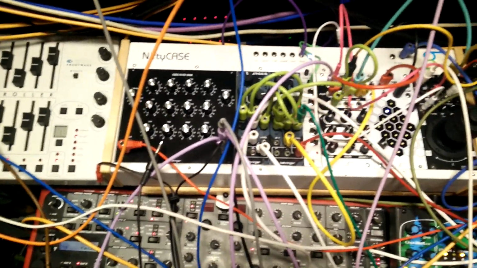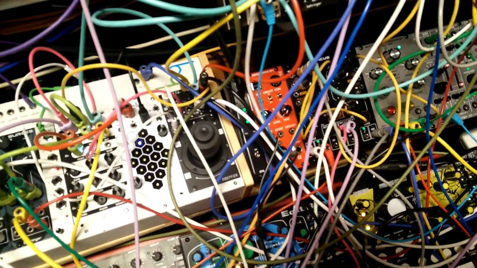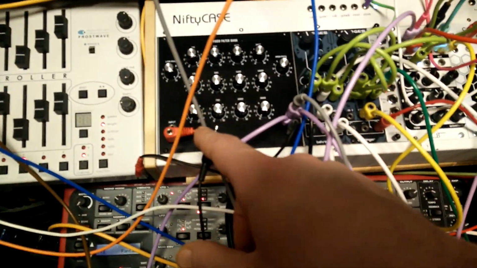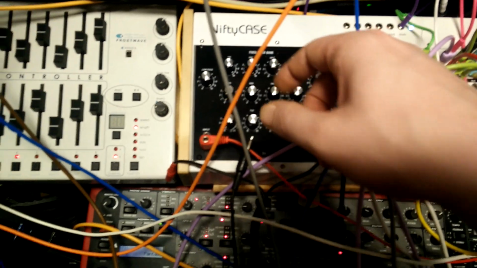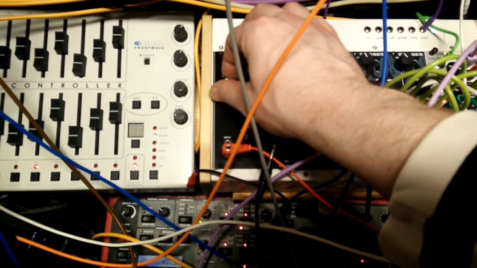So I have a kick coming from the MPC and a trigger from the MPC with probability going to a Maths channel, and then the function out is going to the input of the filter bank, and that's giving us the ping. There's no feedback yet. I was just going to show how the trigger sounds.